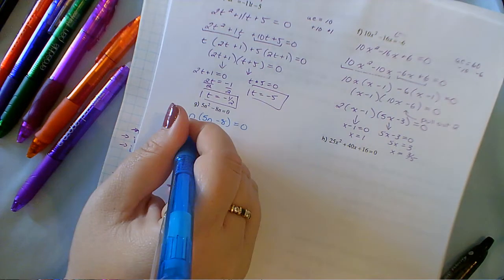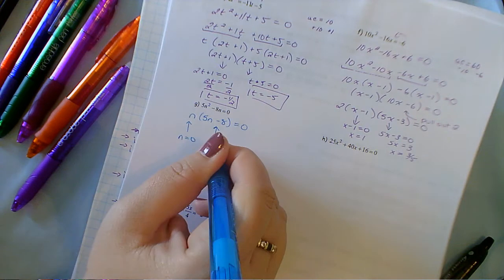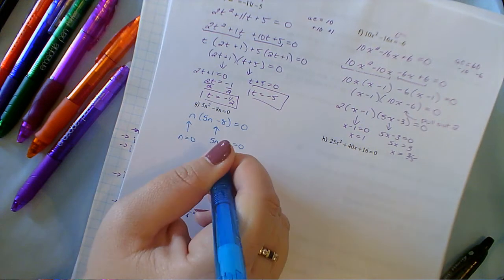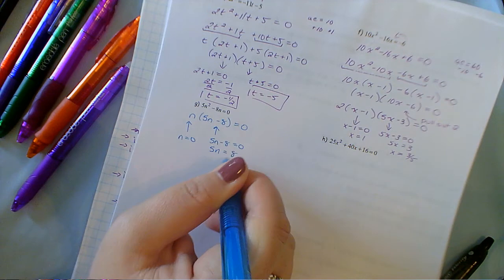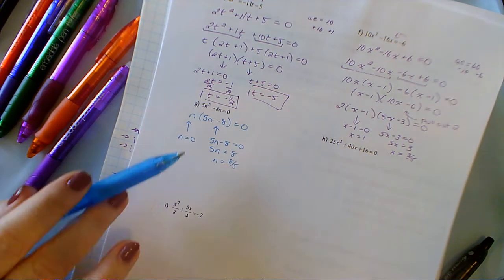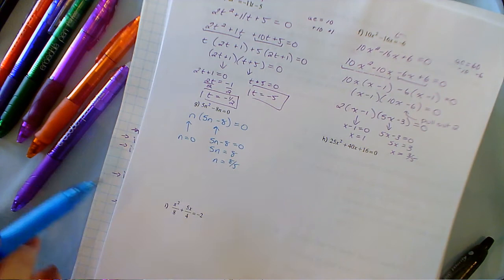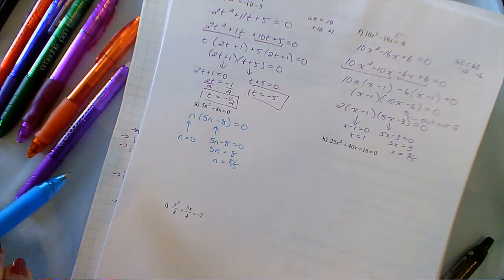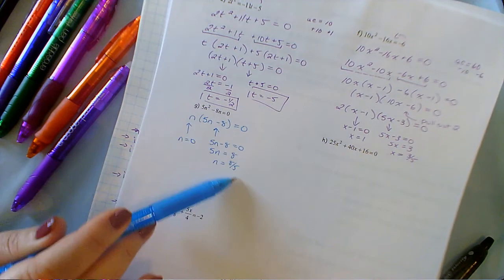So n itself equals 0. From this one, 5n minus 8 equals 0. 5n equals positive 8. n equals 8 over 5. Right? So 1.6. So here are our two x-intercepts. It was called n instead of x, but the letters don't matter. And again, flip the sign, put the back number on top of the front number. Okay, so hopefully you're seeing that pattern.